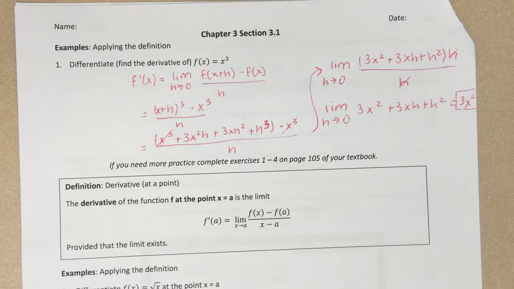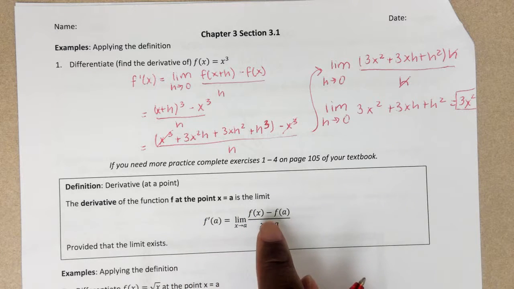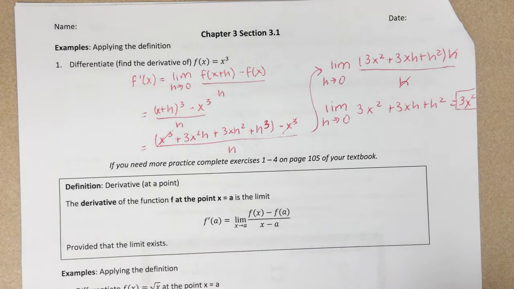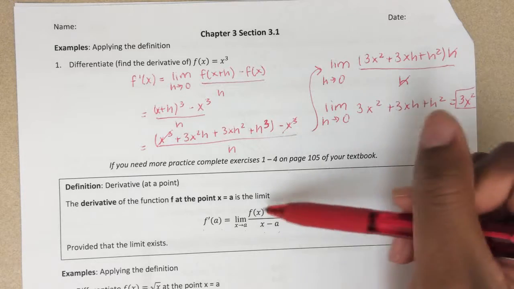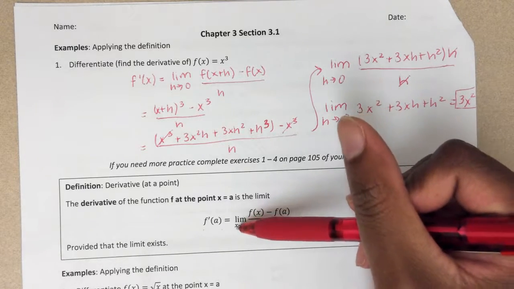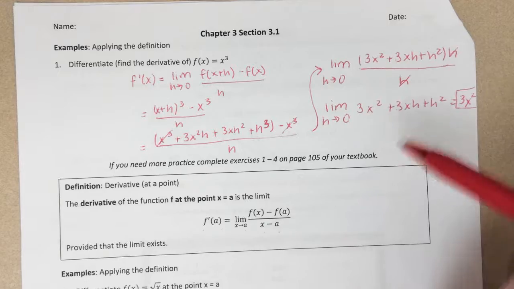The next thing we want to talk about is the derivative at a point. The derivative of a function f at the point x equals a is the limit: f prime of a is equal to the limit as x approaches a of f of x minus f of a all over x minus a, provided that the limit exists. This should still look very similar to what we have been doing, right? Change in y over change in x. We're finding the limit as x approaches that value a.